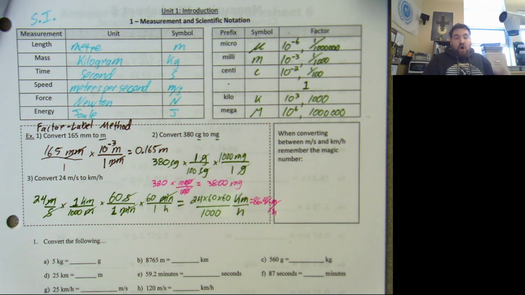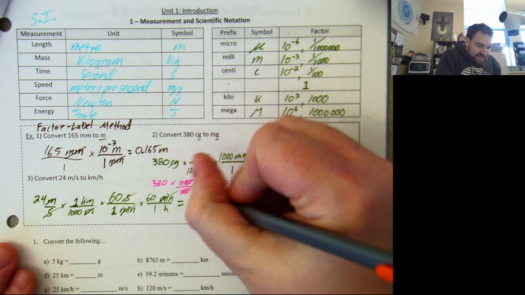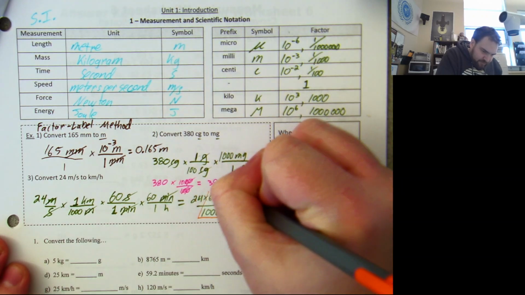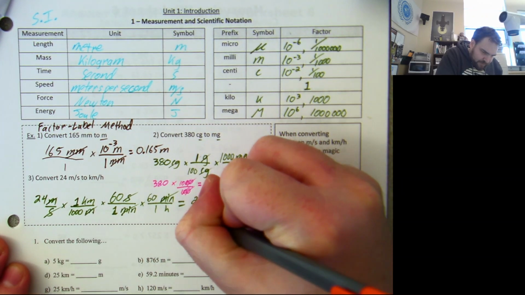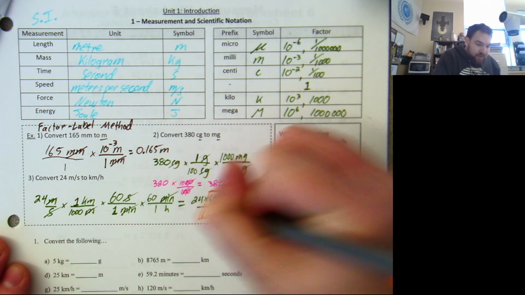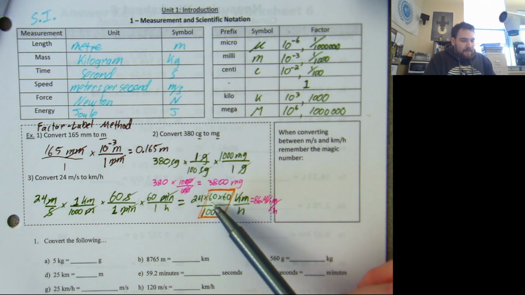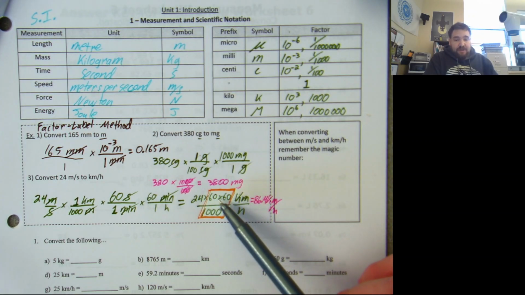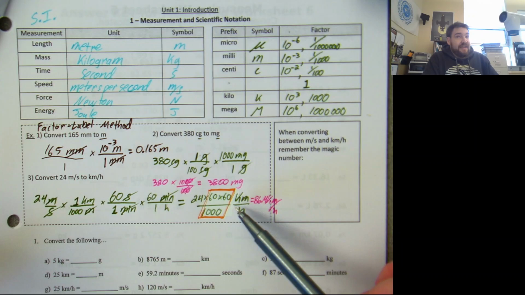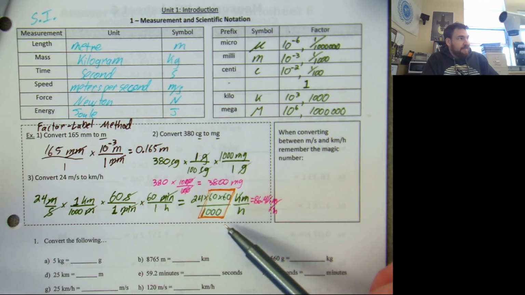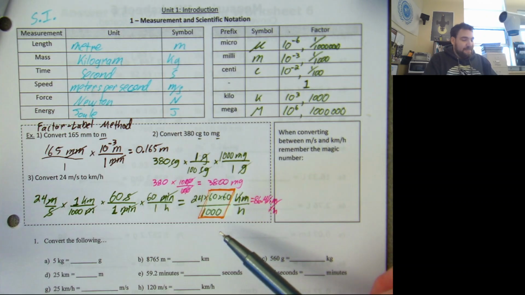This conversion we do all the time in this course, especially in the first chapter. So this piece right here, we are going to simplify. The simplification is going to look like this. 6 times 6 is 36. So 60 times 60 is 3,600. And 3,600 divided by 1,000 is 3.6. 3.6 is a nice simple number to remember.